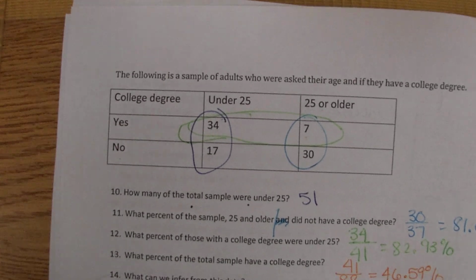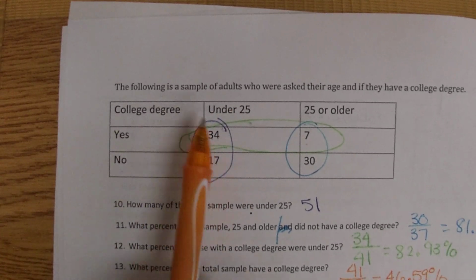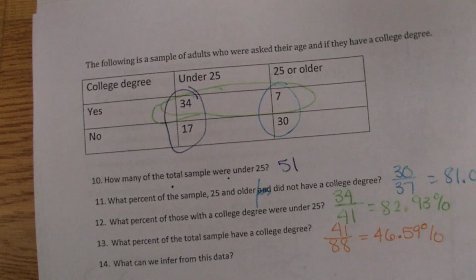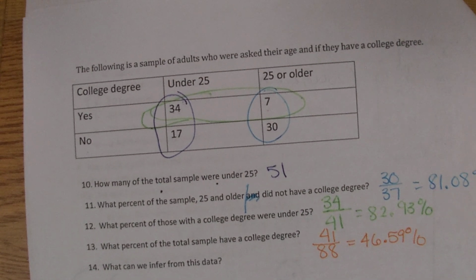Okay, and then from this data, what can we infer? So if we look at this, right, there's more people who have a college degree if they're under 25 than if they're over 25. So we would say that people under 25 are more likely to have a college degree whenever this data was collected.